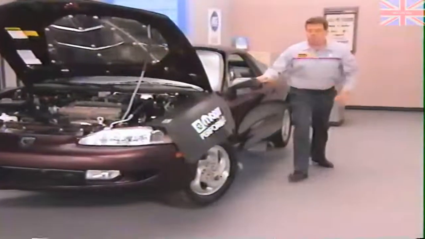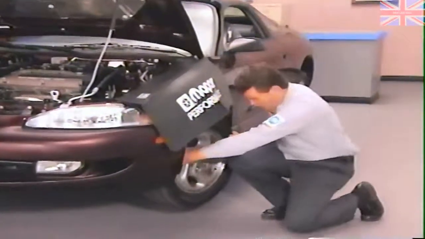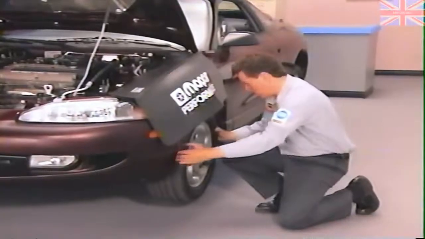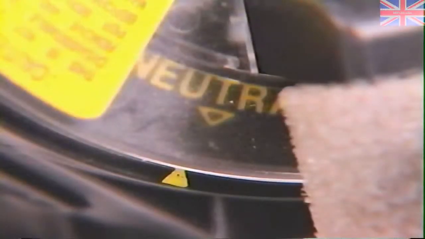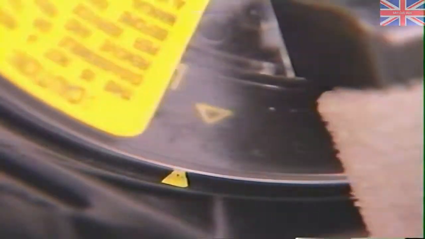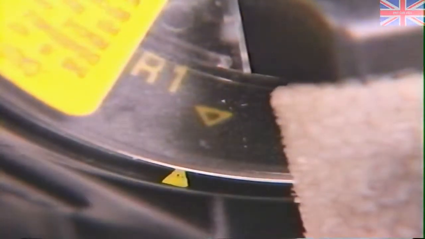Before we move on, I'd like to cover installation and centering of the original clock spring when it has been removed. Start by making sure the front wheels are in the straight-ahead position. Check that the mating mark and neutral position indicator on the clock spring are aligned. If the clock spring is turned 1 revolution to the right, the mating mark will be aligned with the R1 position indicator instead of neutral.